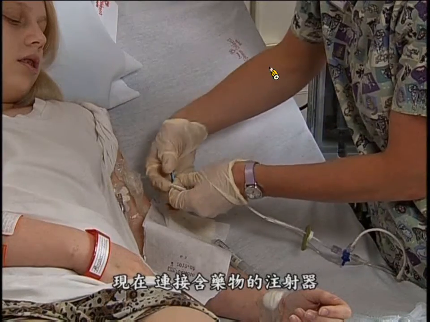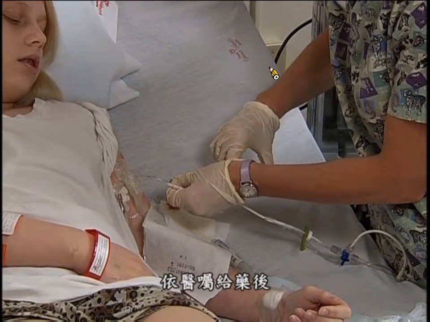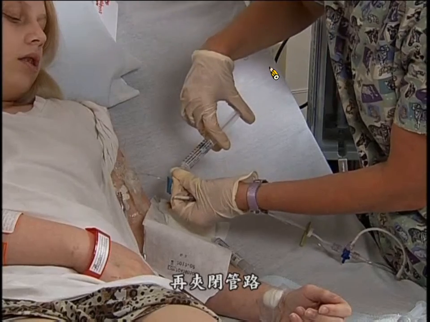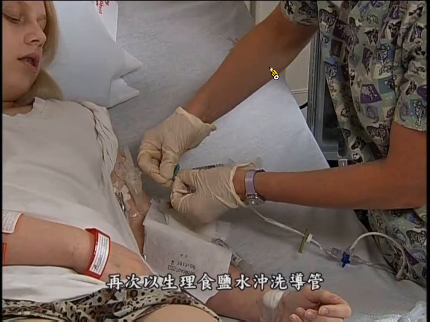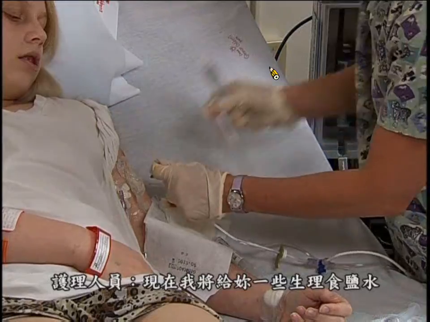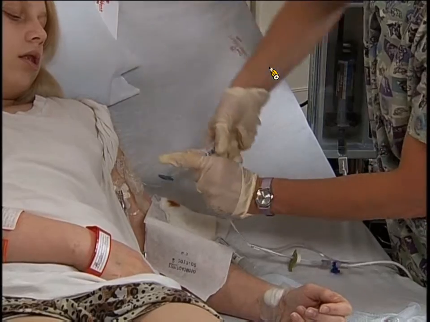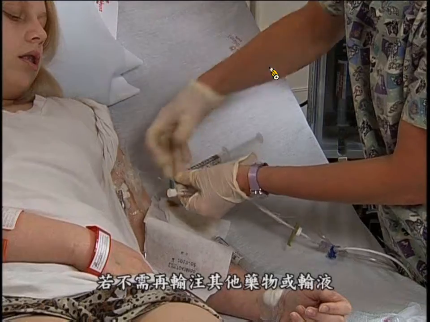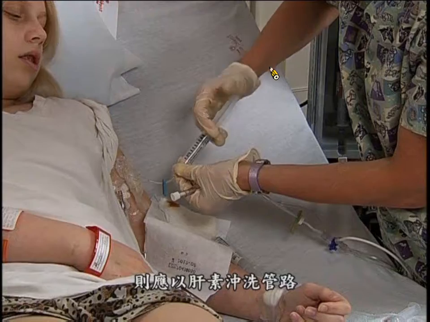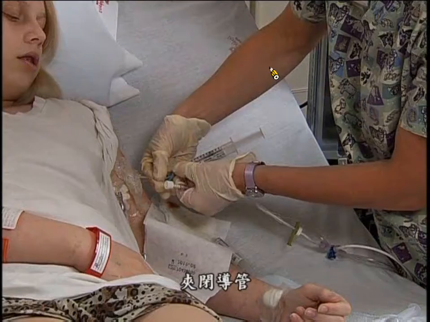Now attach the medication syringe, unclamp the tubing, give the medication as prescribed, and reclamp the tubing. Unclamp the tubing again and flush the catheter again with normal saline. I'm going to give you a little more saline. If no other medications or IV fluids are required, the catheter should be flushed with heparin. When the last flush is done, clamp the catheter.